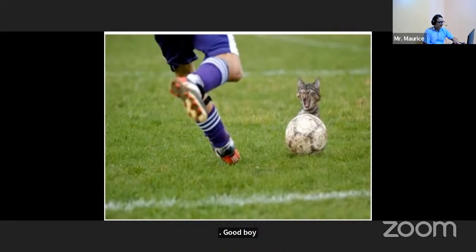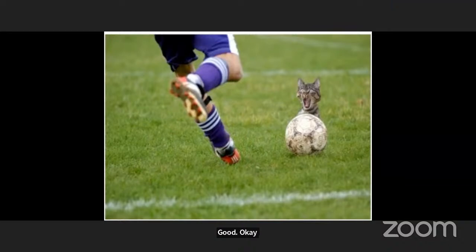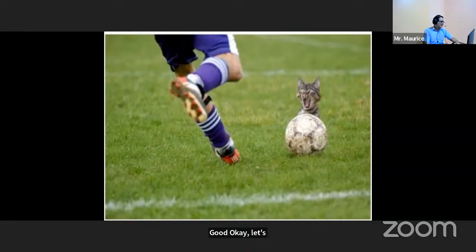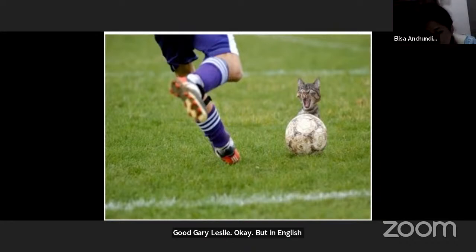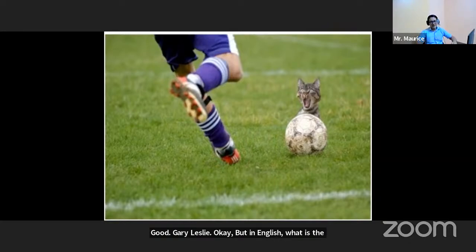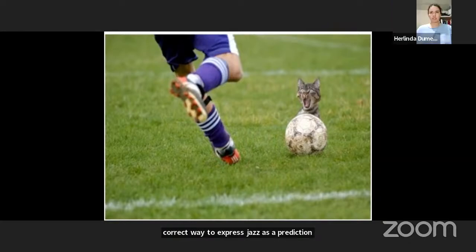¿Qué podemos predecir de aquí? Él va a golpear al gato. Ok, lo decimos eso en español, ¿verdad? Ok, va a patear al gato. Ok, but in English, what is the correct way to express this action as a prediction? He is going to hit the cat. He is going to hit the cat.